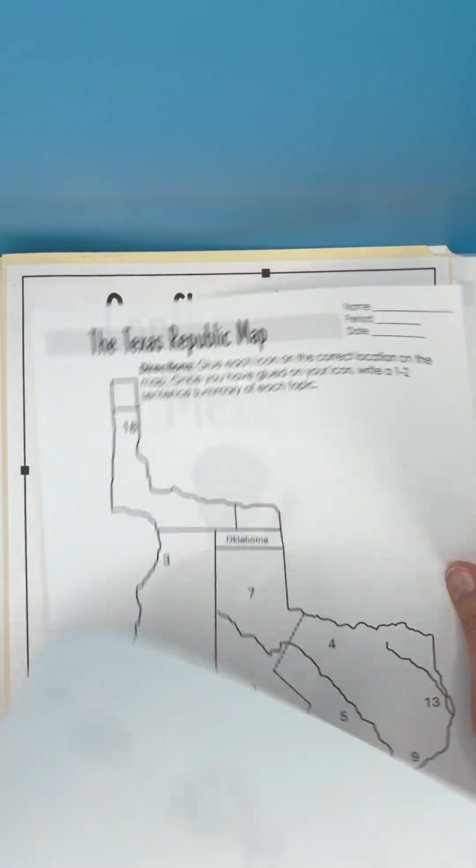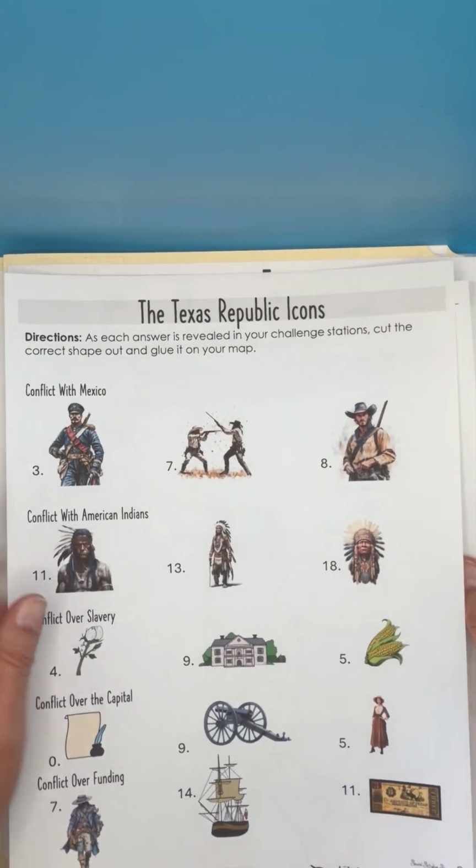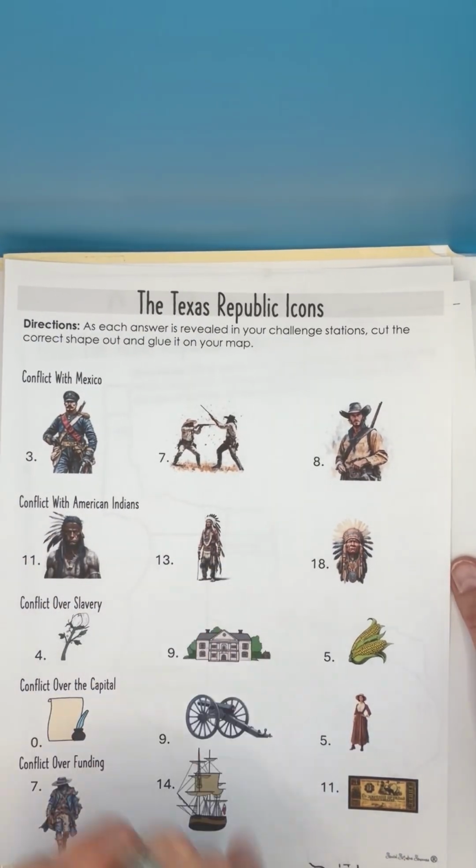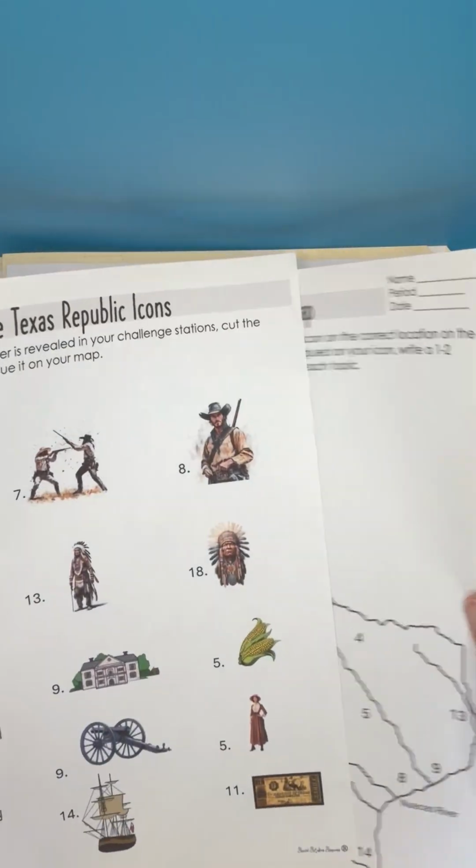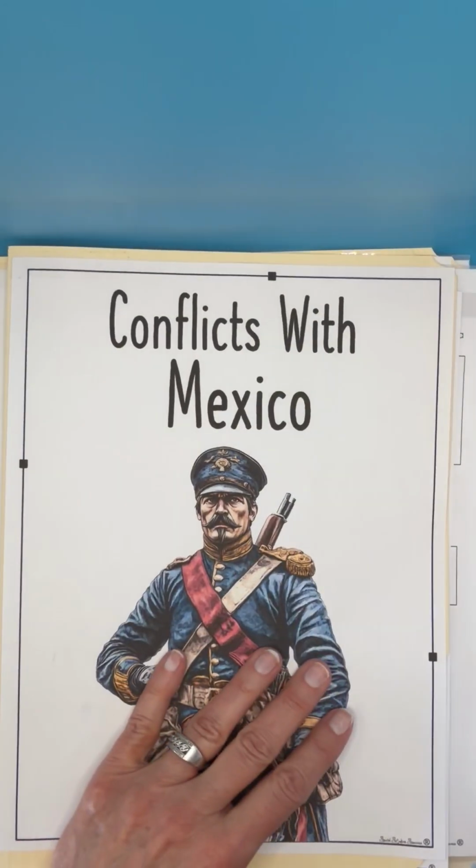So they're going to need this sheet of icons. These are all going to get cut up. Actually, take that back. They're not all going to be cut up. I'll tell you about that in a little bit. All right, so we're going to have that off to the side.